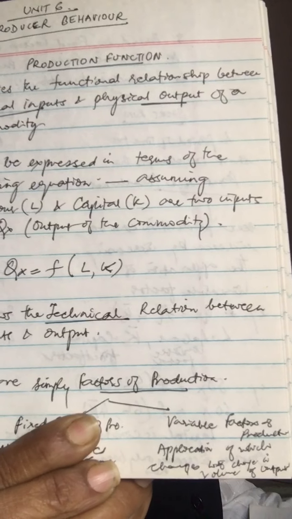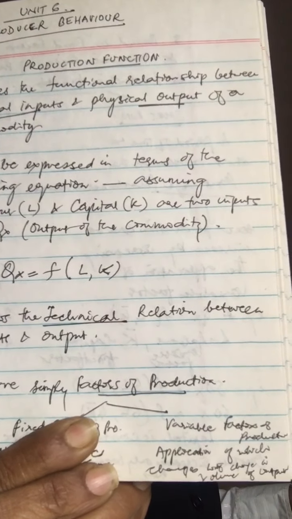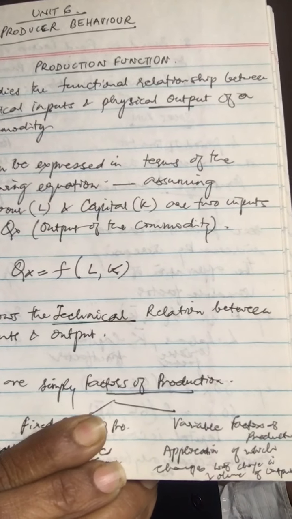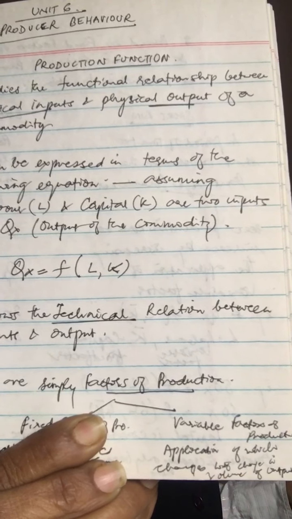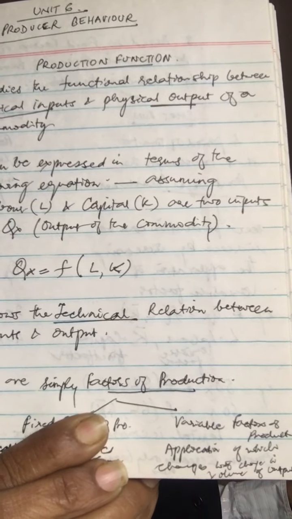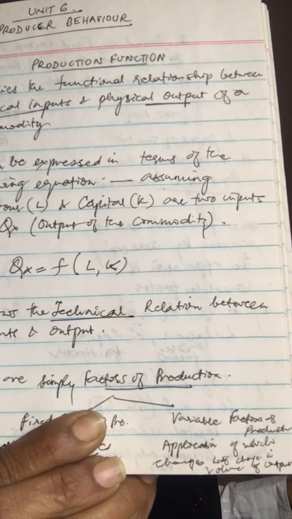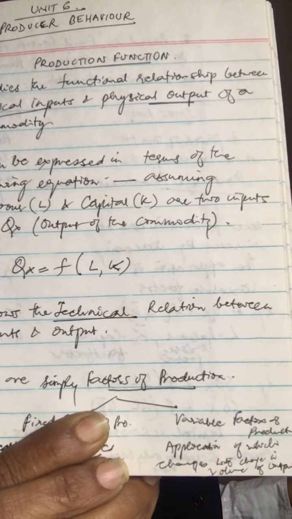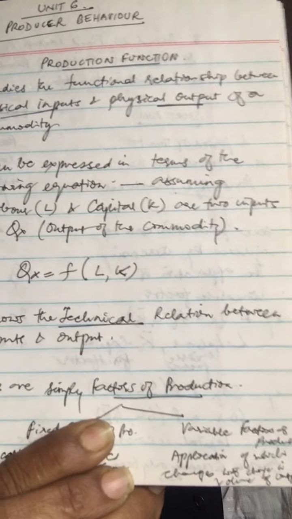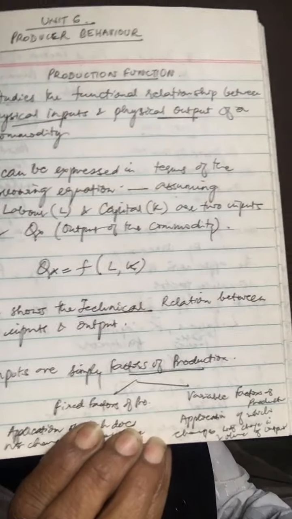So having said that, there are two time frames here: one is the short run, and the other is the long run. Here we have factors of production.